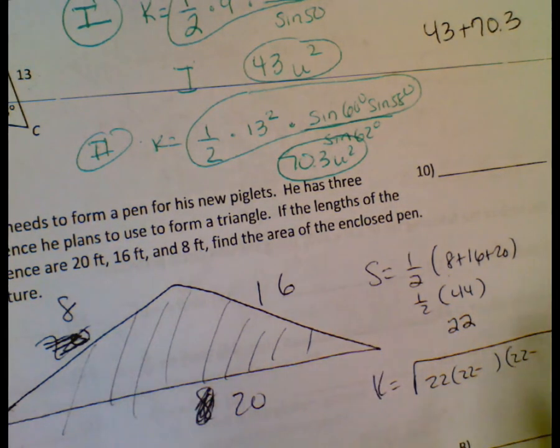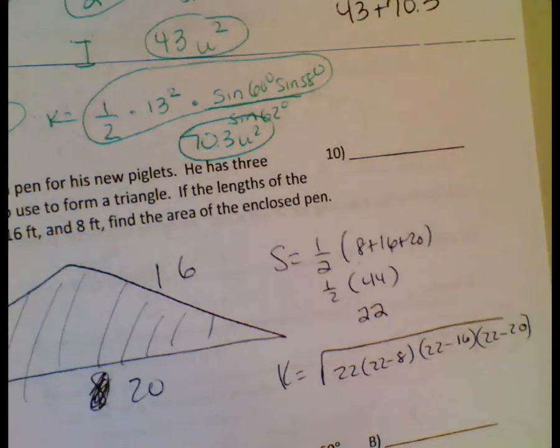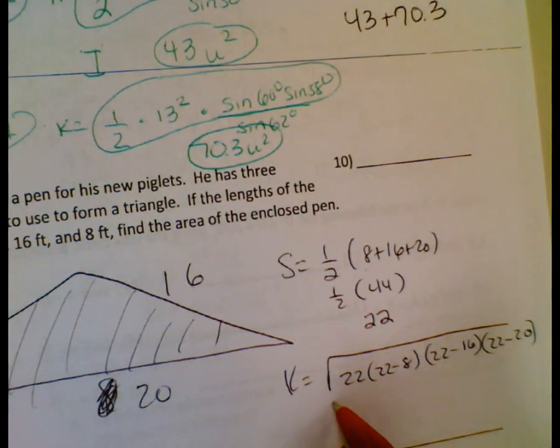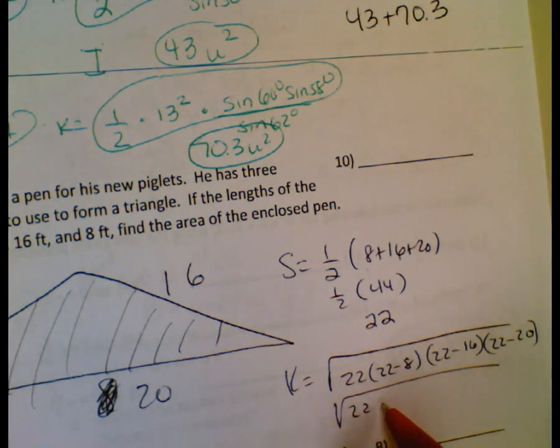Then you just fill the sides in. I don't care how you fill the sides in. Just put them smallest, largest, largest, smallest, whatever you like. Before I punch in the calculator, I do a little work first.